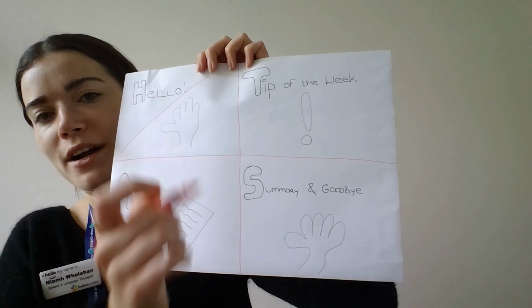Next, we have our tip of the week. Our tip of the week this week is all around keeping things simple. We've shared something similar to this before in videos. But for emotional regulation and supporting your child, it's about thinking what's really personal to your child or your student, what motivates them, and what will make the most impact.